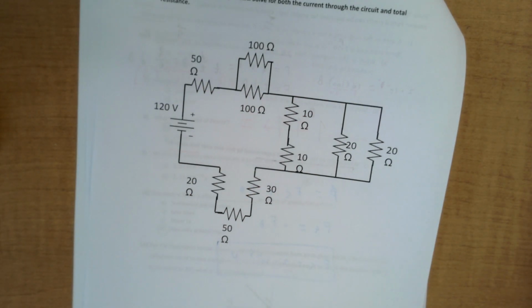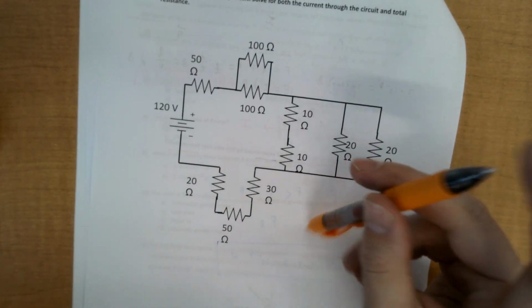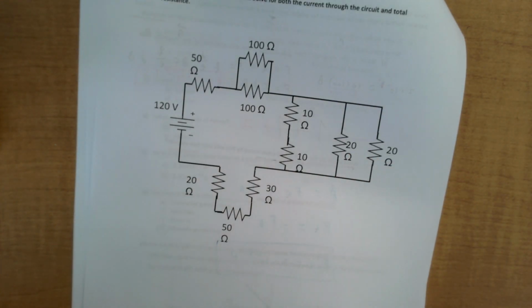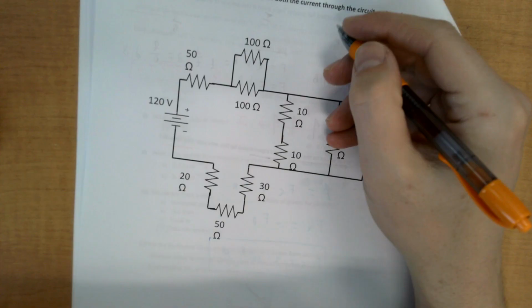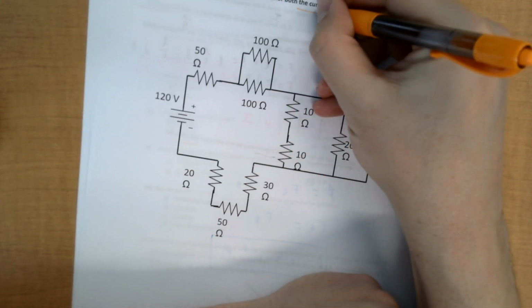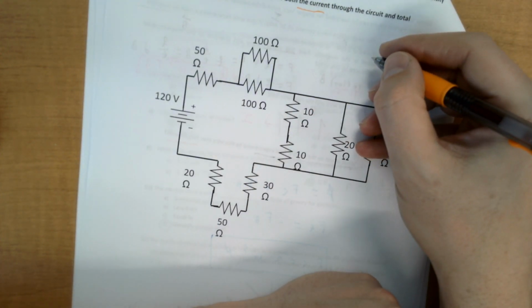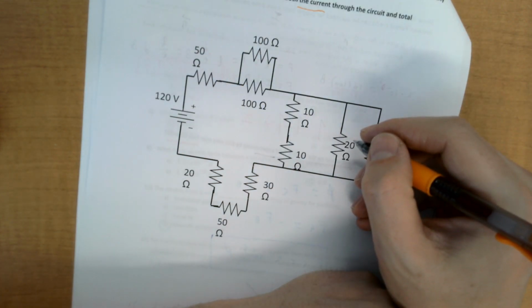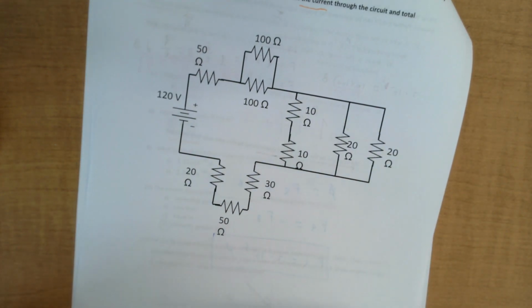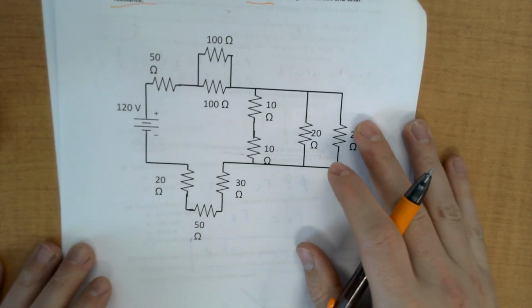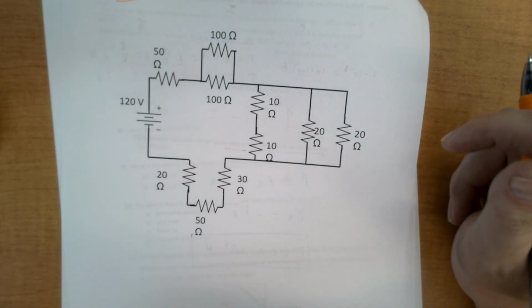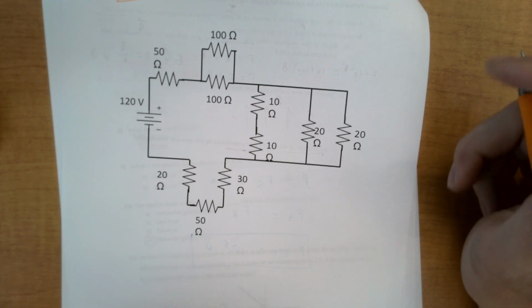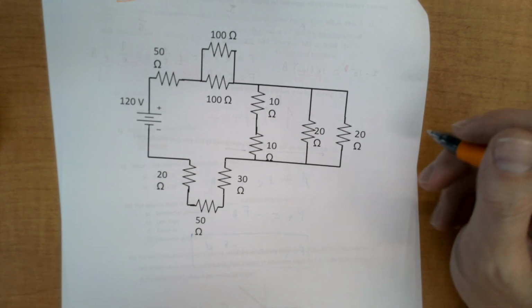So, we got circuits. I'm going to pick orange because that's a good color for circuits. For this circuit, solve for the total current and resistance. It doesn't say power, does it? Nope. Both the total current and resistance. I know you guys like building them, but sadly, we're doing math. So you guys remember how to do this, right?